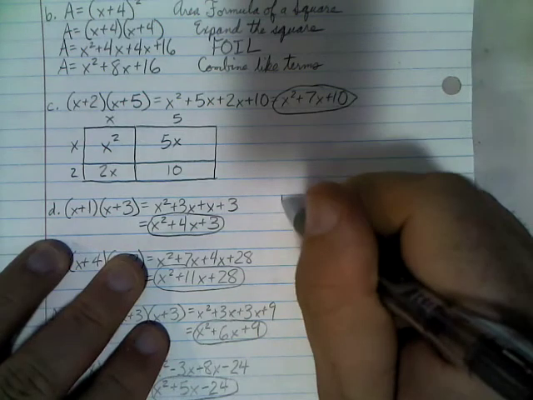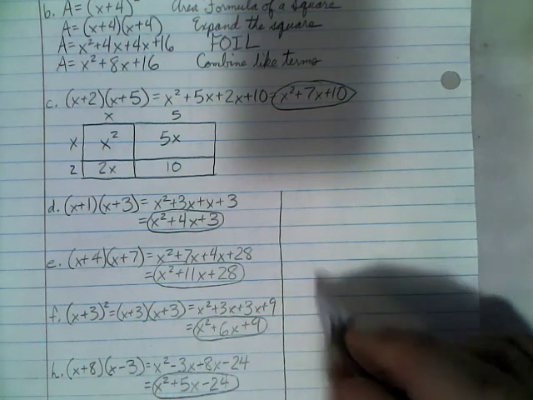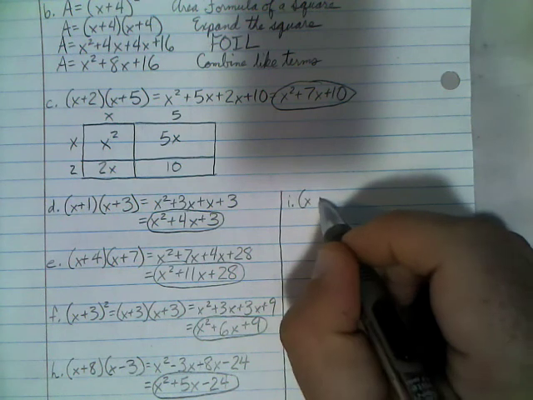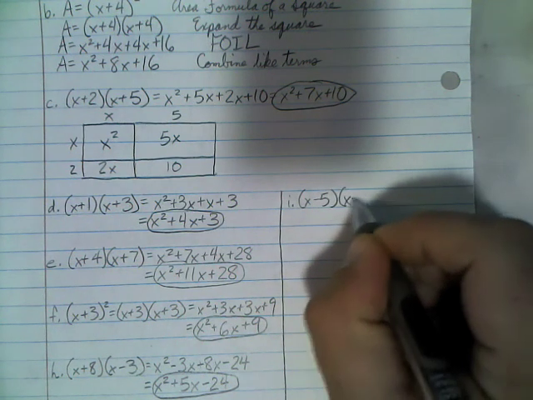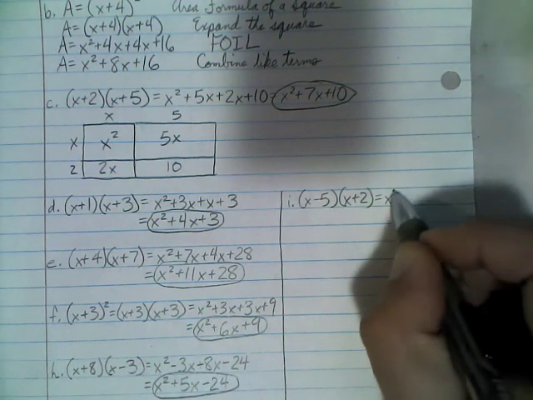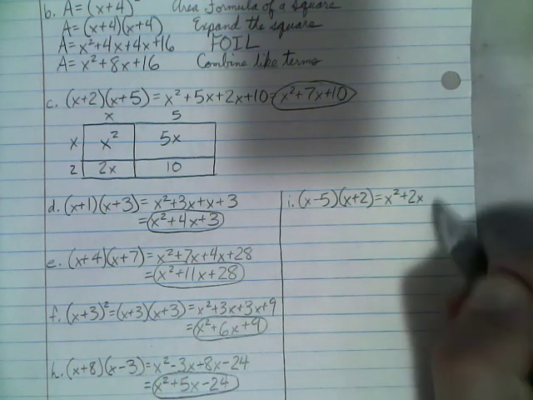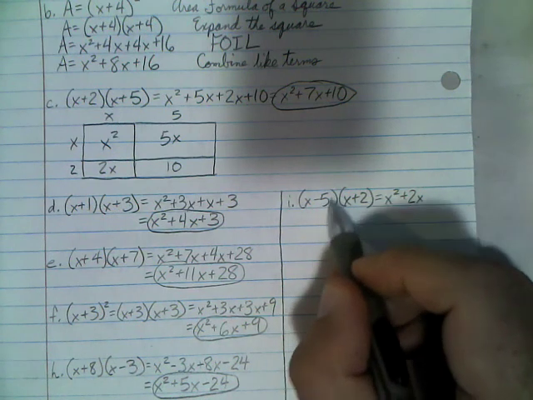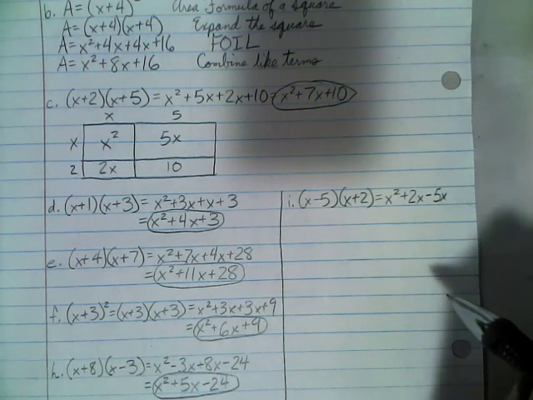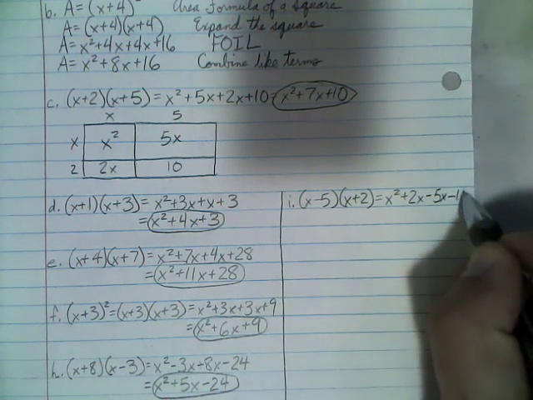All right, I'm going to come over here and I'm just going to split the page right there. Let's go ahead and do I. So we have x minus 5 times x plus 2. So first, x times x is x squared. Outsides, x times 2 is 2x. Insides, a negative 5 times x will be a negative 5x. And then to finish it off, last, a negative 5 times a positive 2 is a negative 10.